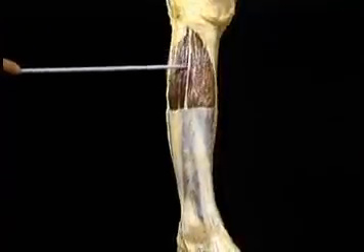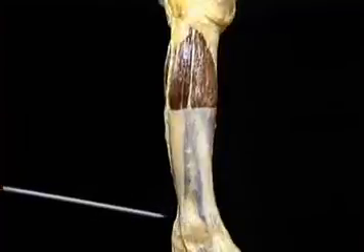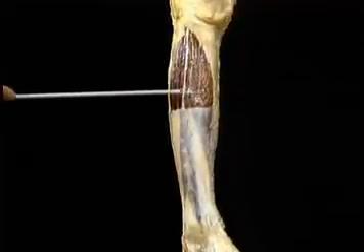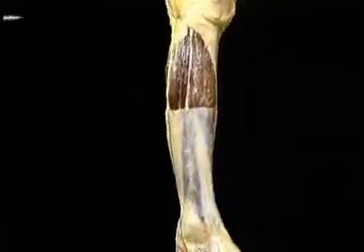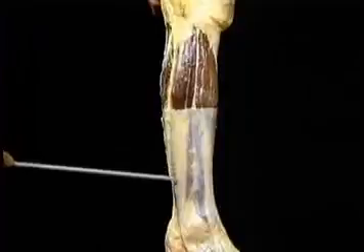The anterior crural septum divides the muscles in front of and lateral to the 2 bones into an anterior compartment, which contains 4 muscles, including tibialis anterior, and a more laterally placed peroneal compartment, which contains 2 of the 3 peroneal muscles.